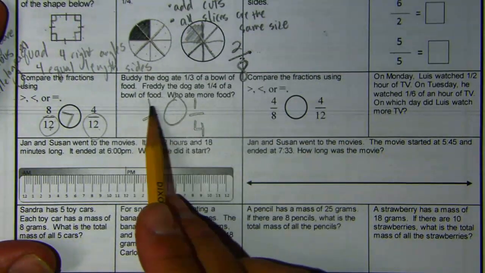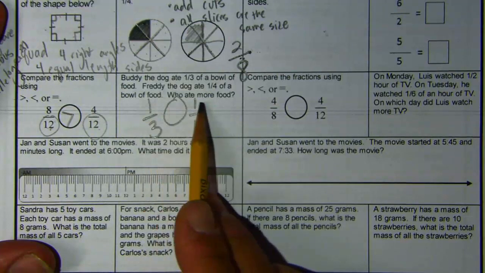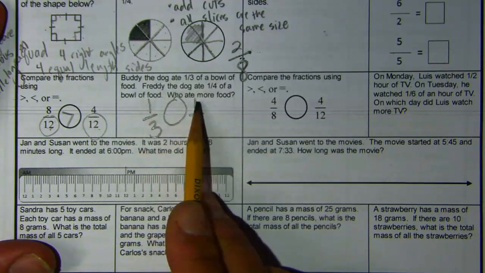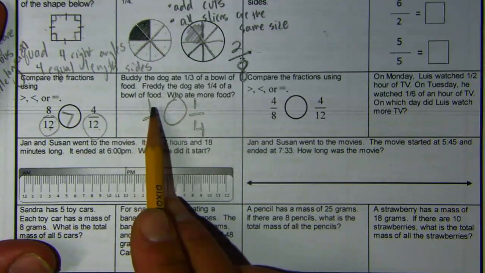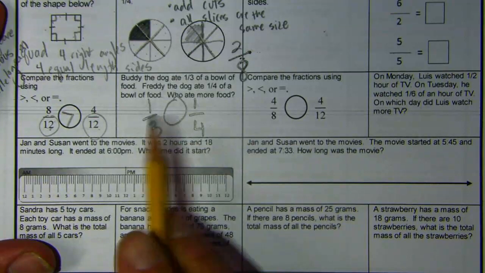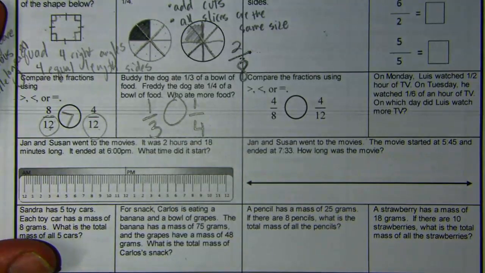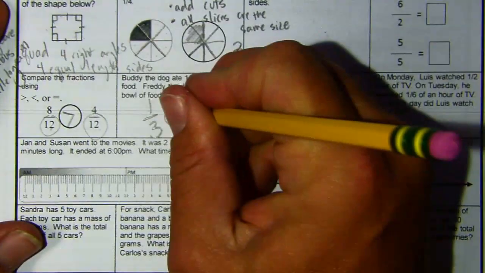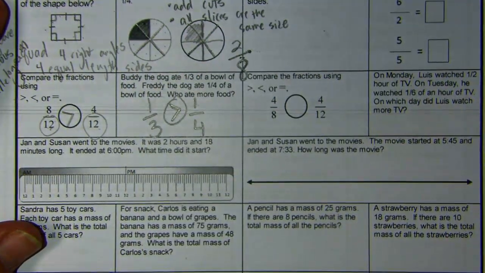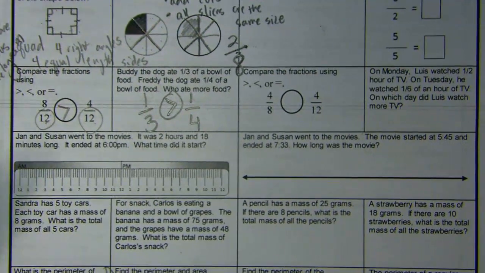So no matter which party you go to, you're only getting one slice. But which party would you rather go to if you're super hungry? You want to go to the party where there's only 3 people. Why? Because the slices are bigger at this party, because you're only sharing among 3 people. The more people that are at the party, the smaller the slices.